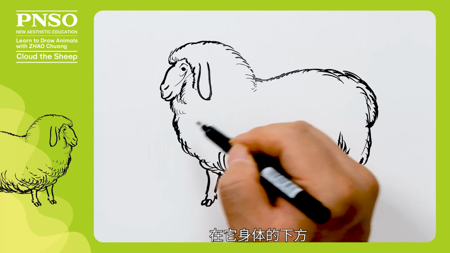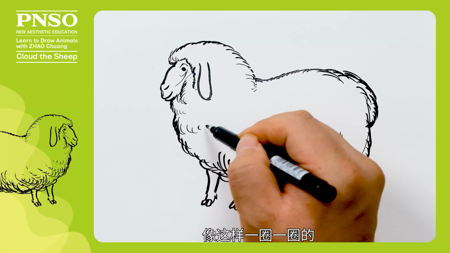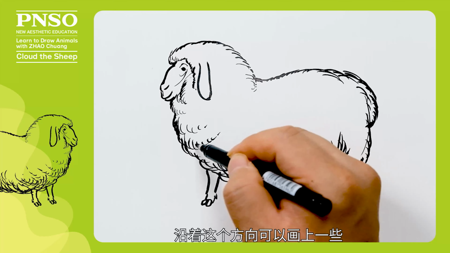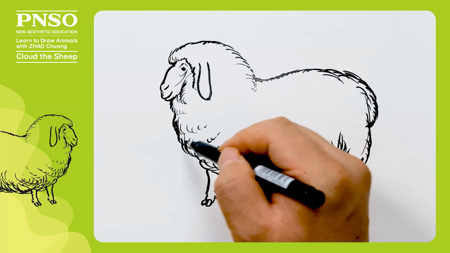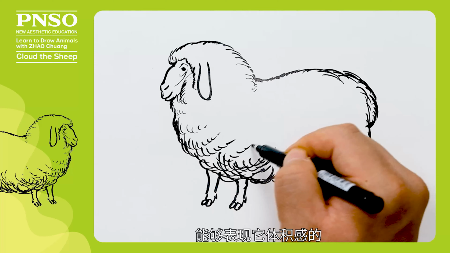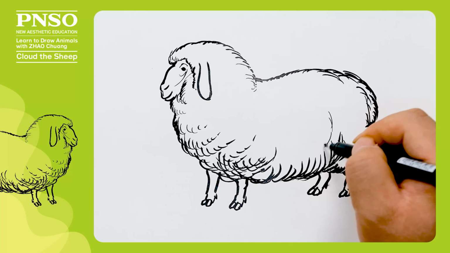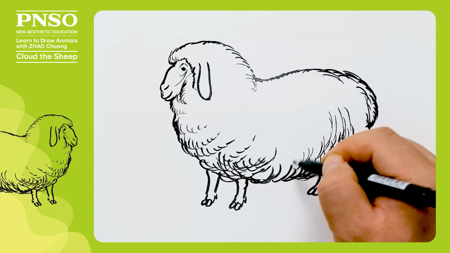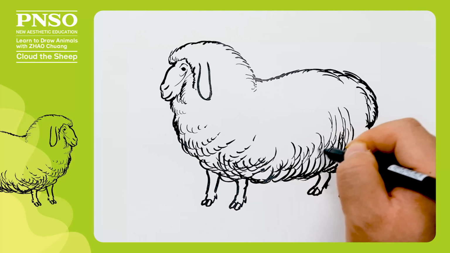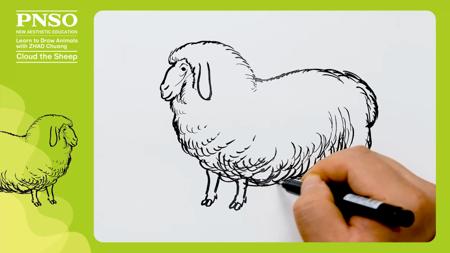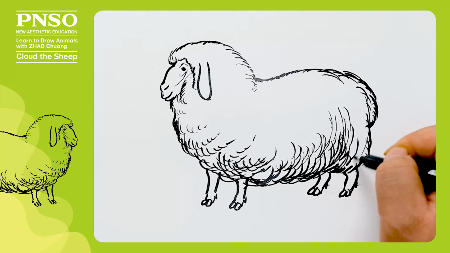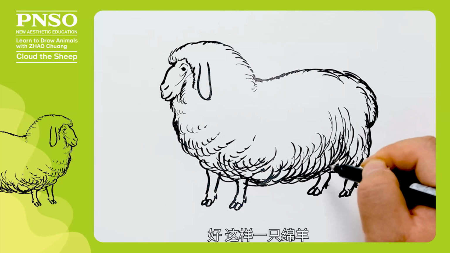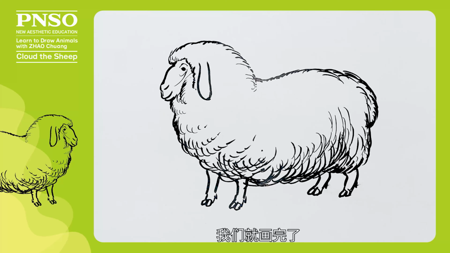On the underside of its body, we can draw curly lines along this direction to express a sense of volume. Good. In this way, we've finished drawing this sheep.